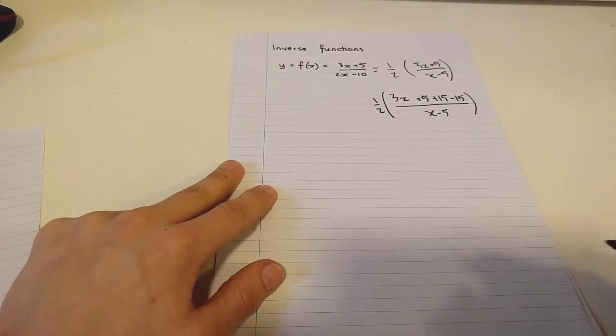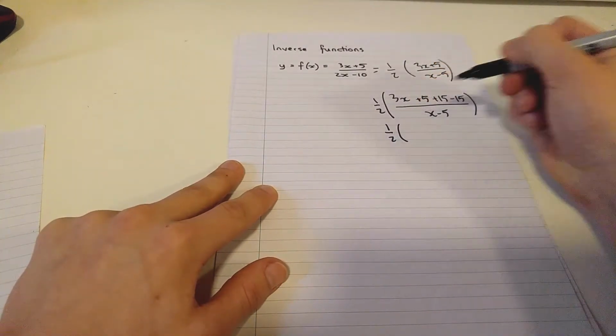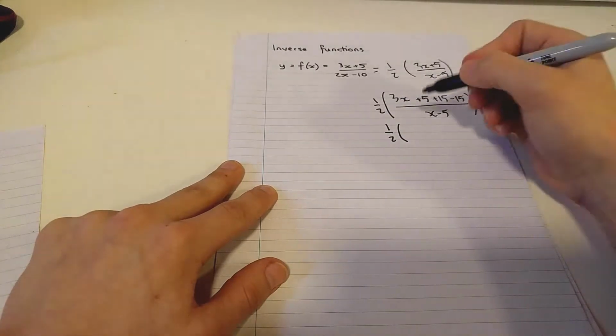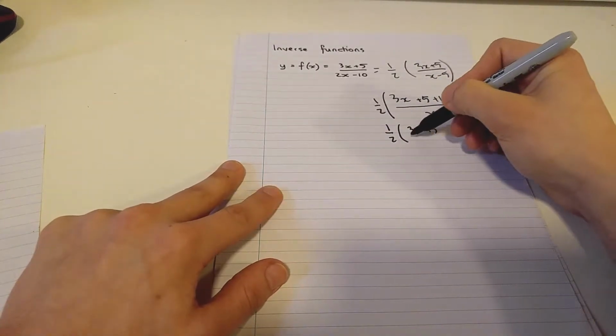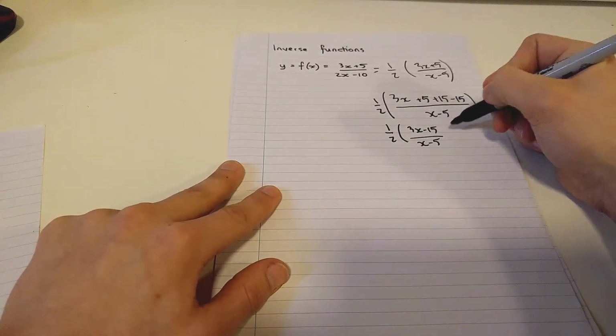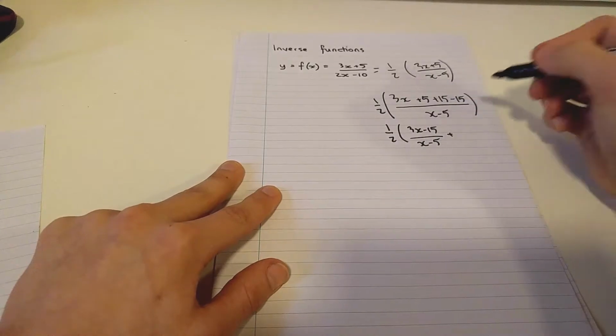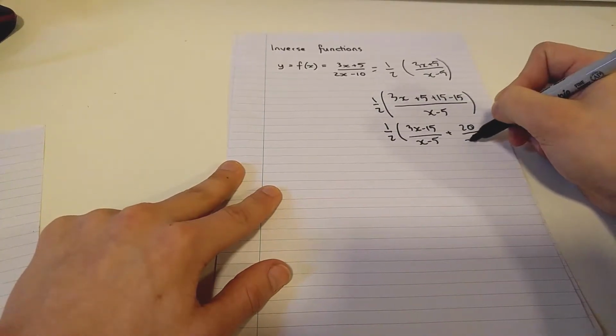These are equivalent. So then we can rearrange this to have half of 3x minus 15 over x minus 5 plus 5 plus 15, which is 20, over x minus 5.